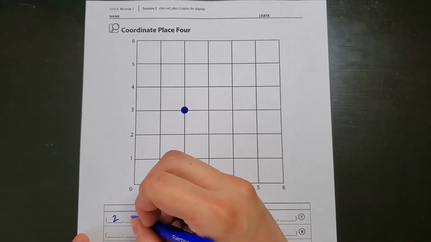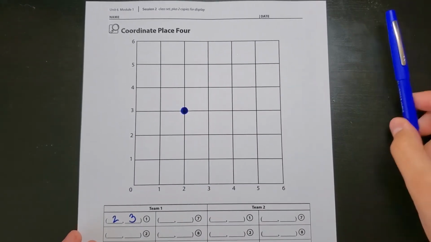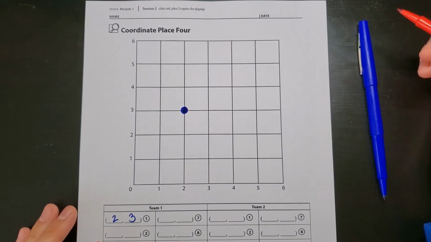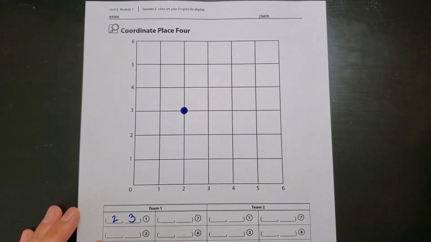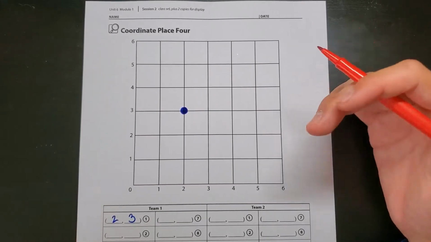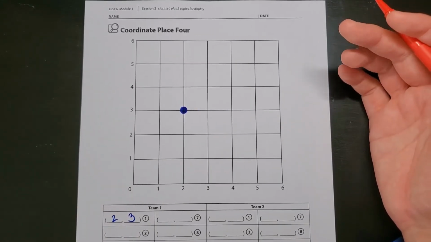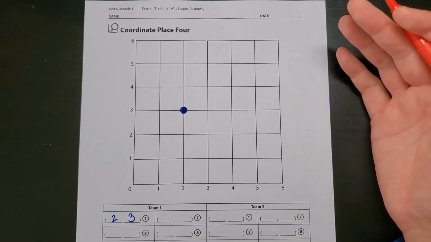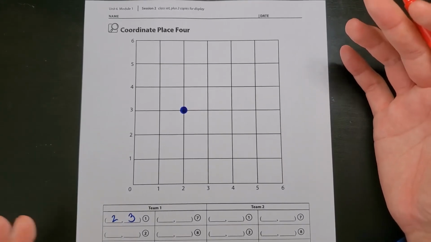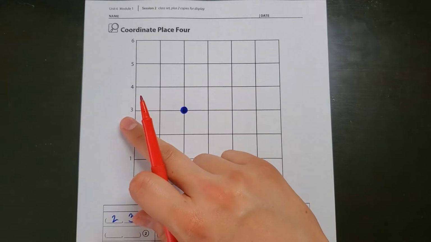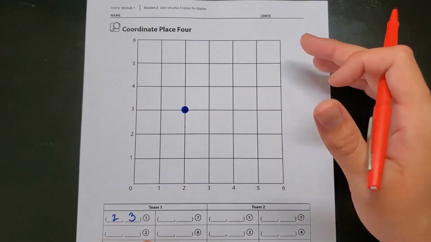So that's 2, 3. Now I'm going to play a game against myself where I'm trying to get 4 coordinates in a row. And I'm going to put this in today's work as an optional game that you can play with your family if you want. It's very similar to Battleship. So if you play Battleship, you know coordinate ordered pairs pretty well. So the point of the game would be to get 4 in a row, either vertically, horizontally, or diagonally.